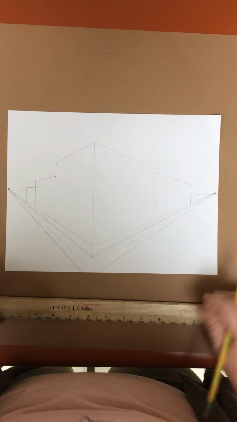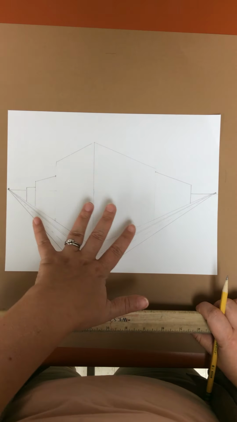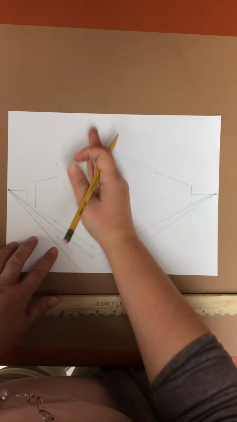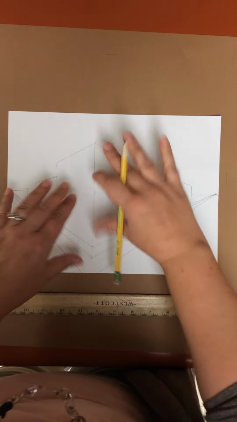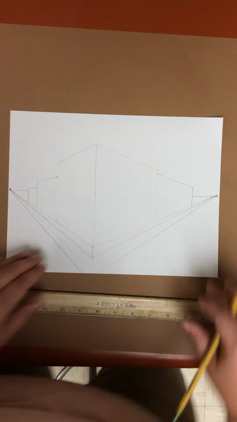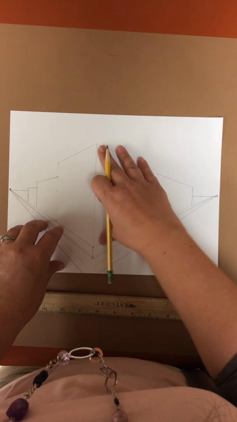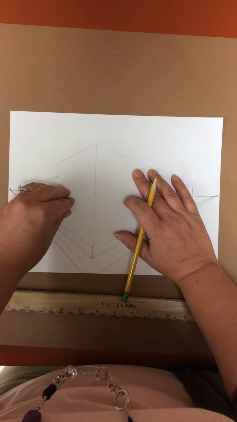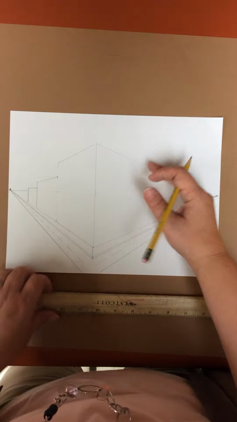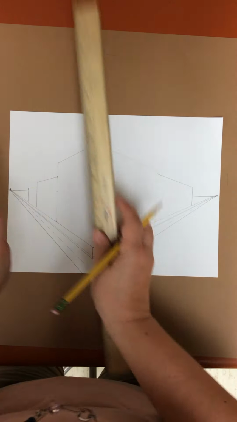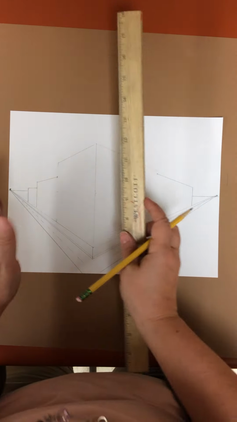In this video, we're going to be adding windows to the buildings that we made in our cityscape. Again, this is the corner of your building. Everything from the right side of the building goes toward this vanishing point, and everything on this side of the building goes towards this vanishing point. And all other lines, vertical, are all the same. They're all vertical, up and down.